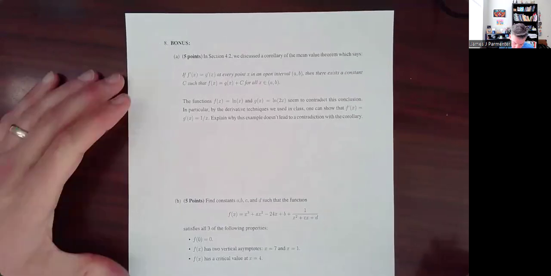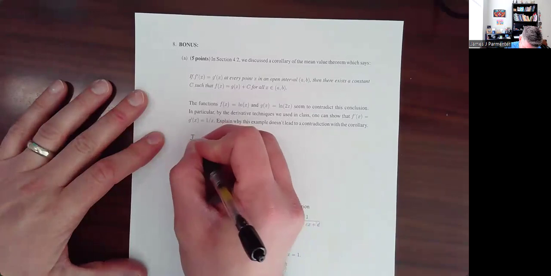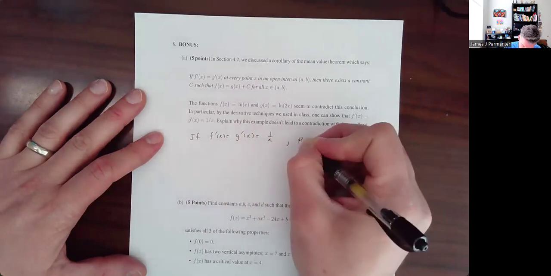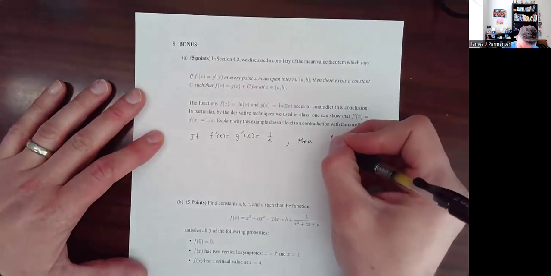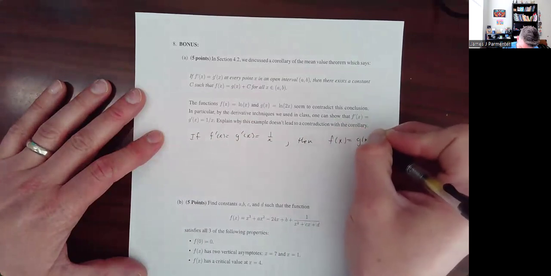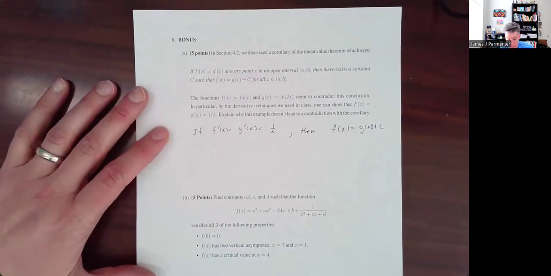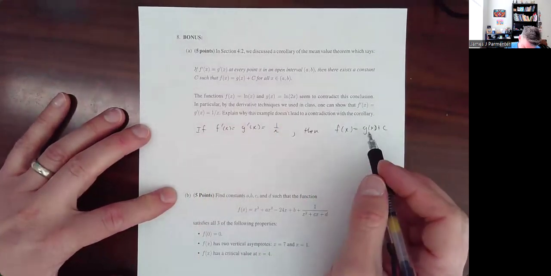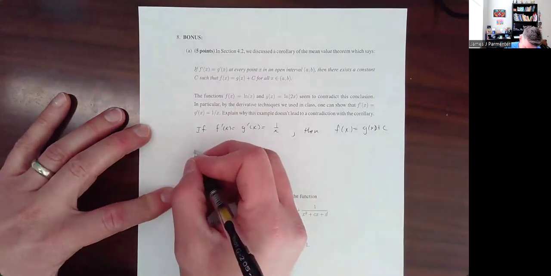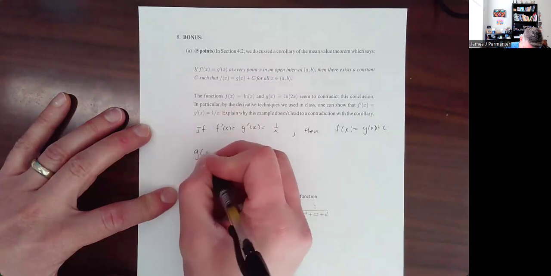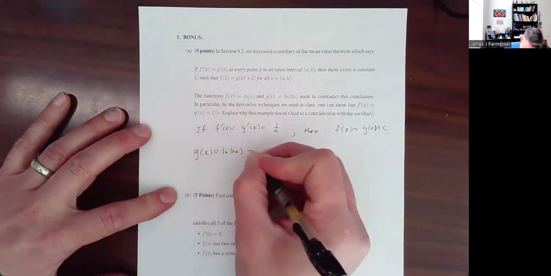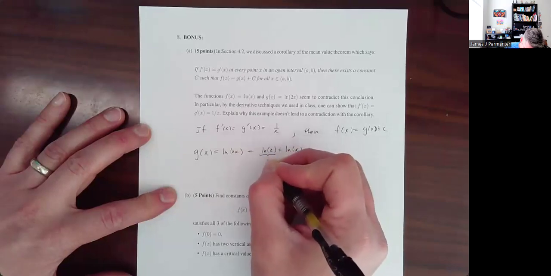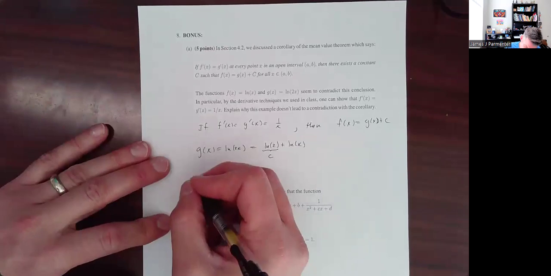So here's the deal. If the derivatives are the same, so if f prime of x equals g prime of x equals 1 over x, then we should be able to say that f of x is equal to g of x plus c. And it does. So I would say that f of x is natural log of x, and g of x, being the natural log of 2x, is really the natural log of 2 plus the natural log of x. The natural log of 2 is a constant.